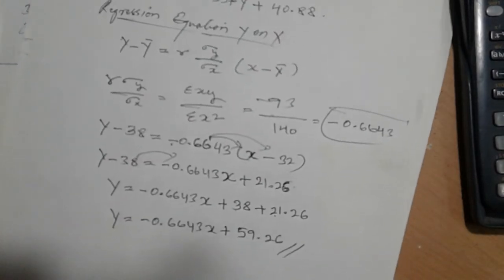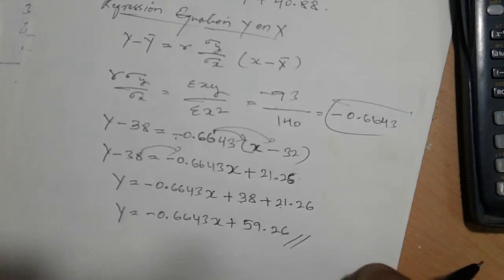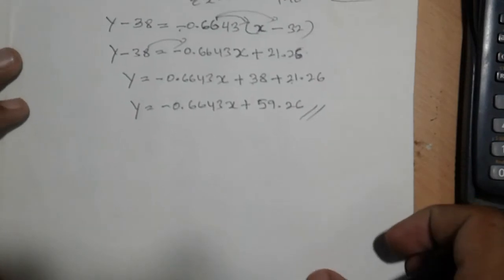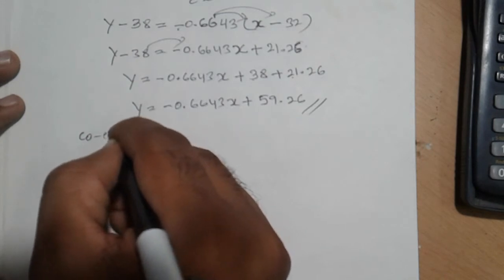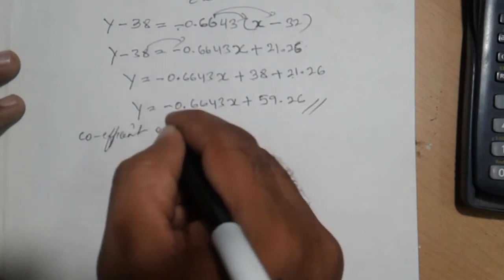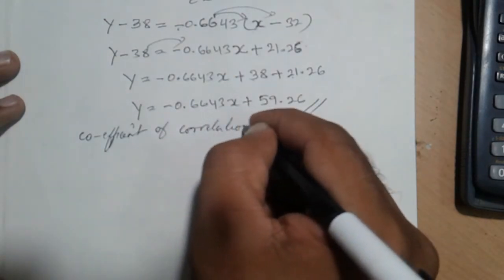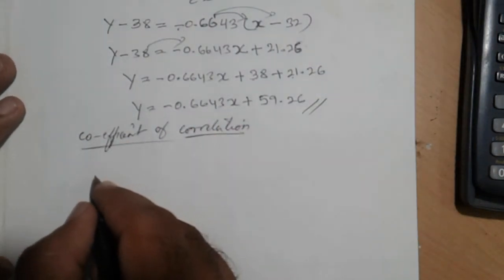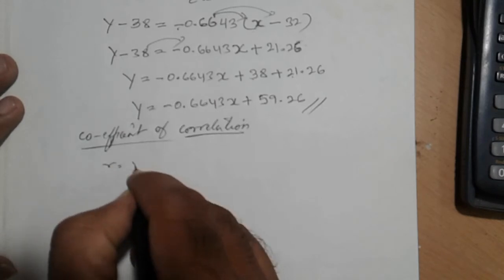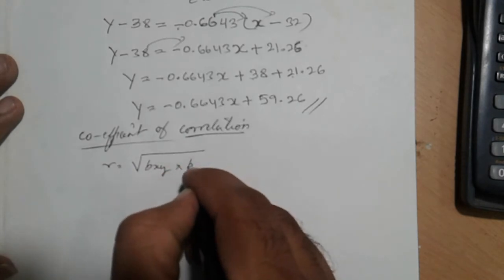The coefficient of correlation formula is r is equal to the square root of bxy into byx.